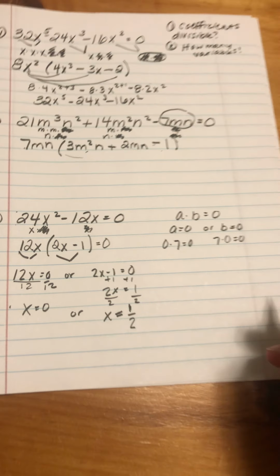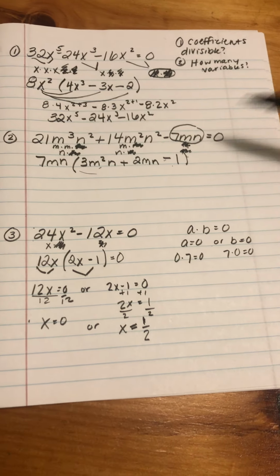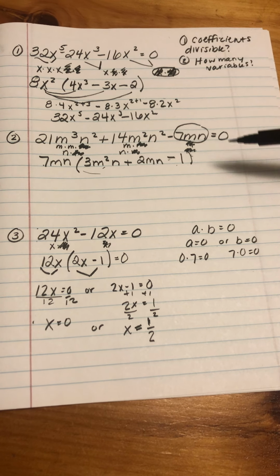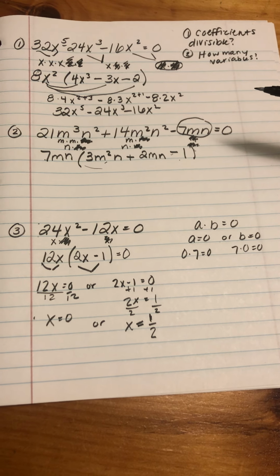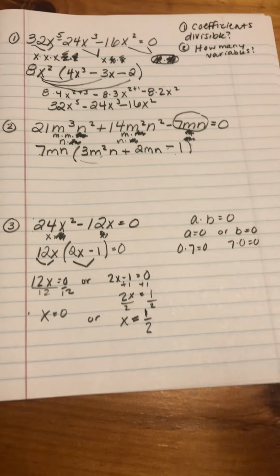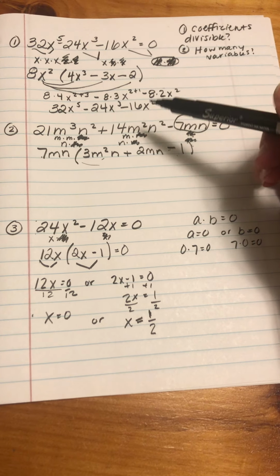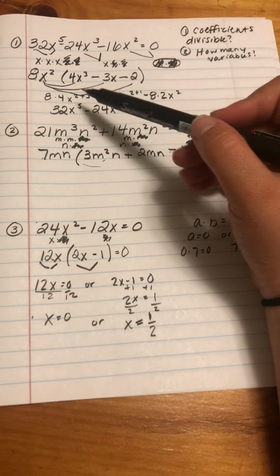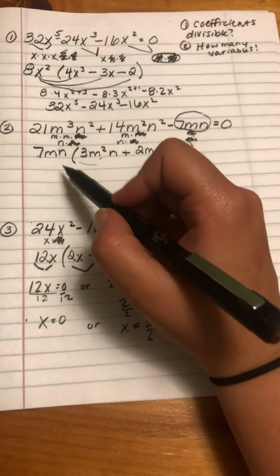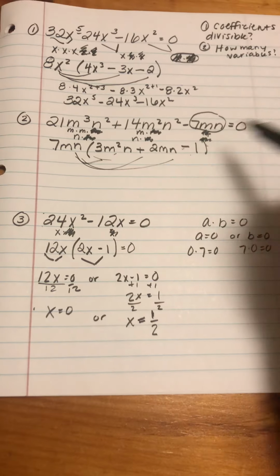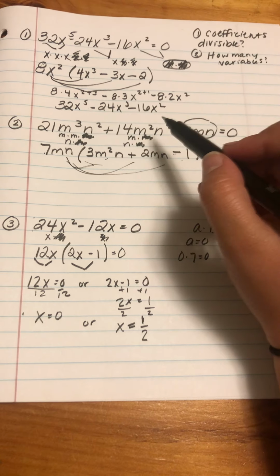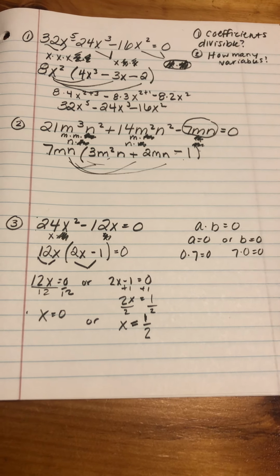Biggest thing to keep in mind, right? My 2 rules at the top. See what all the coefficients are divisible by, how many variables each term has to give up. And then it's really just doing the opposite of the distribution property. Okay, you can always go back and check your work, make sure that you did it correctly by distributing. Okay, once you distribute, you should get the very original polynomial.